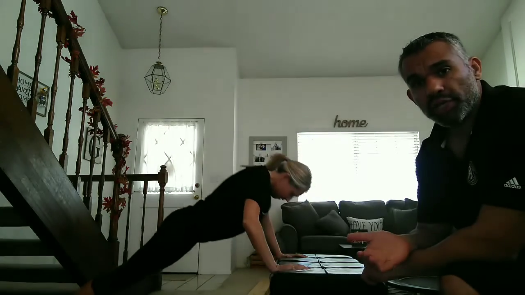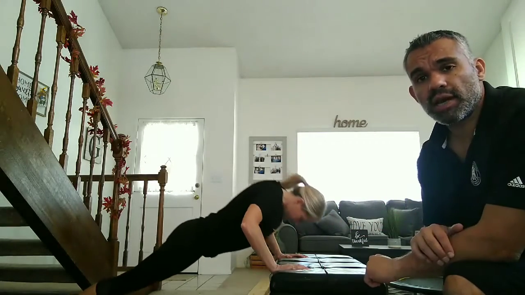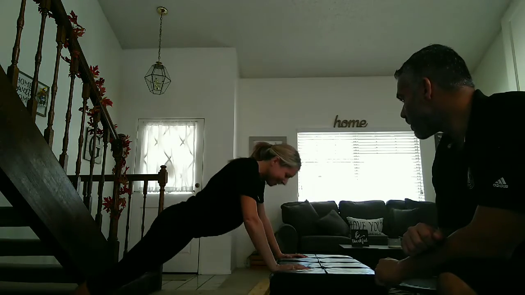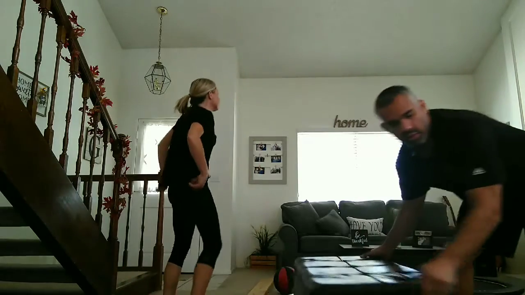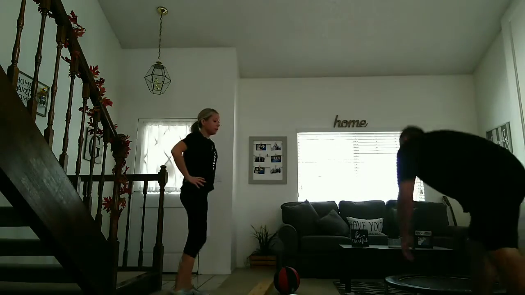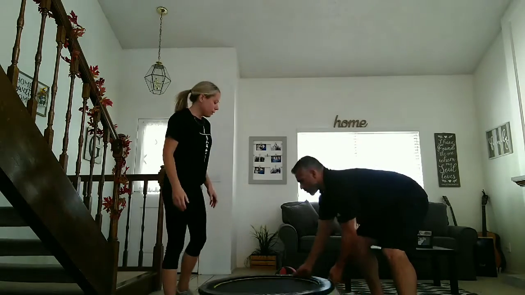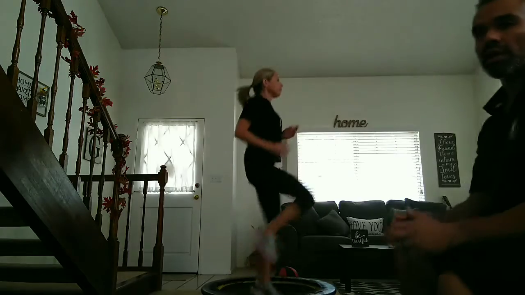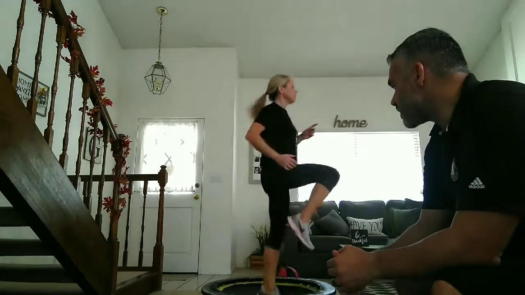Once Jamie is finished here, she will then go to the trampoline for a 30-second high knee sprint. 2 more. 1 and 2. Excellent. So the fitness trainer, coach, will move the equipment, make it a little easier for the client. Okay, immediately Jamie's going to begin her 30-second high knee sprint. Get those knees up.